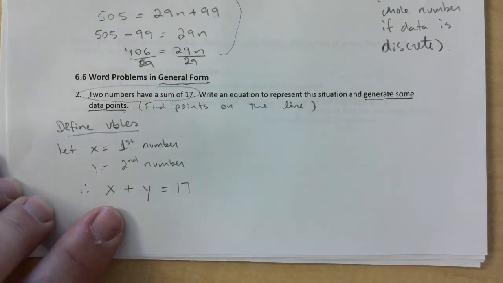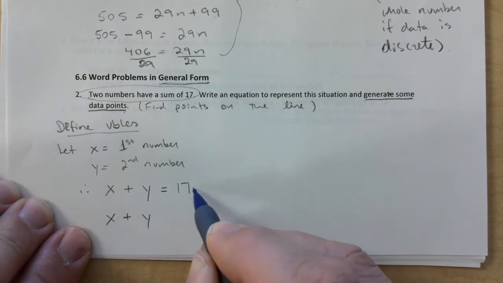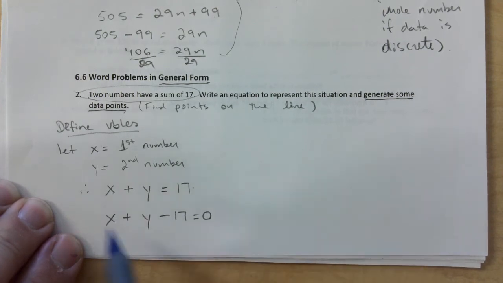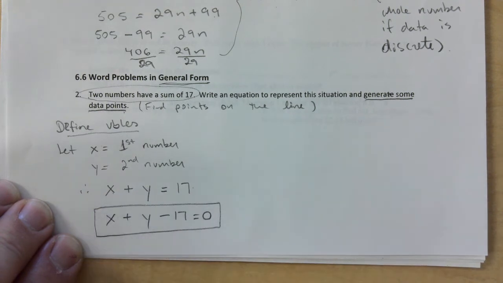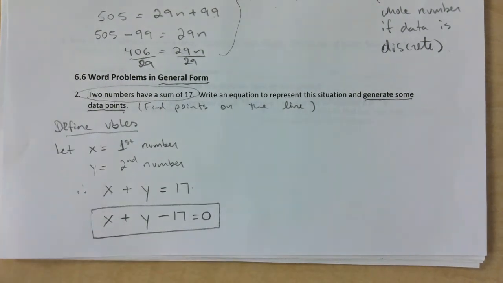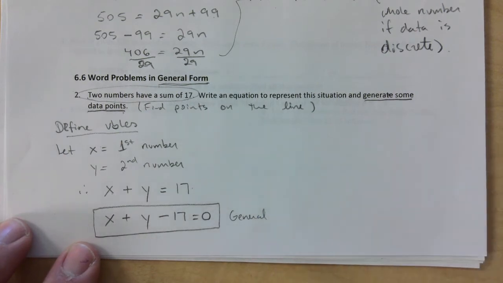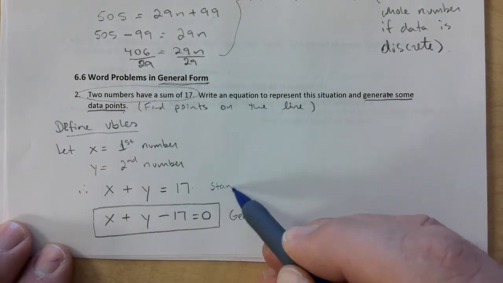That's not general form just yet. X plus y, the 17 comes over, is equal to 0. This is what we're after. This is general form. Do you know what this form is called? And I think in the review, you don't have to worry about it a whole lot, but this is standard form.